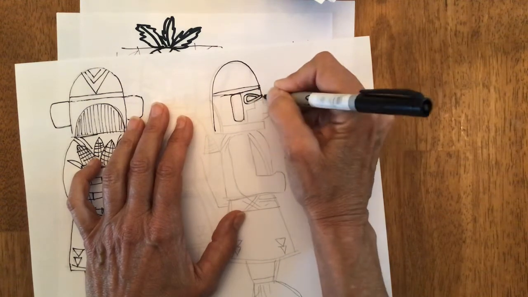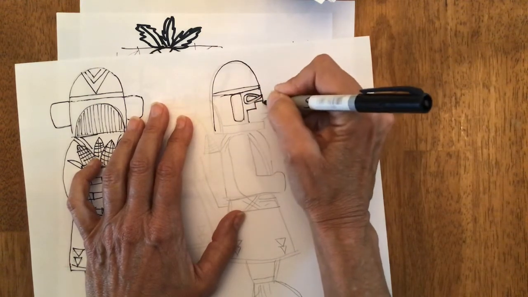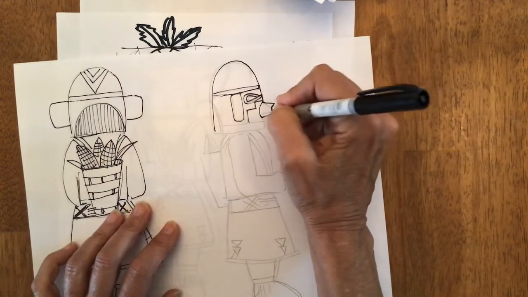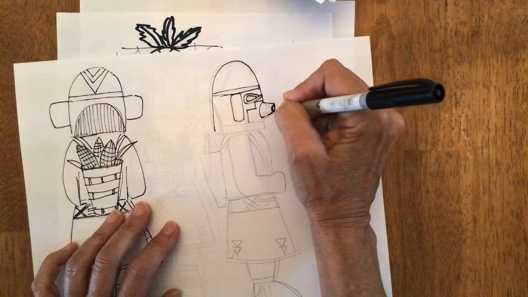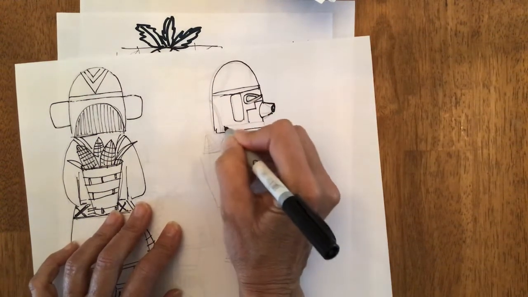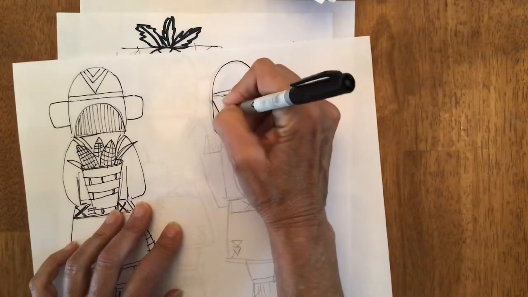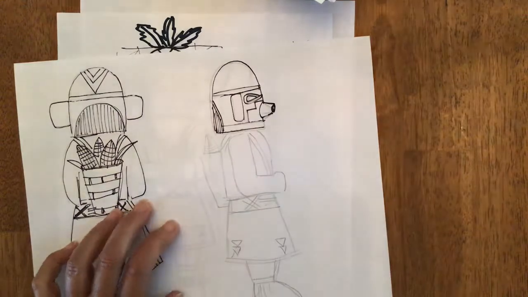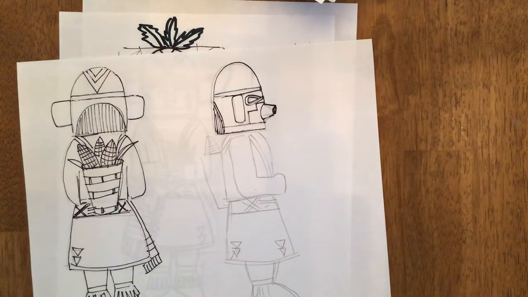So he's got his decorations here. I think I'm going to make this more of a fluted shape come out from this side. Remember, I have it so I can see his hair coming out from the back, because it's like a headdress. It goes completely over his head.